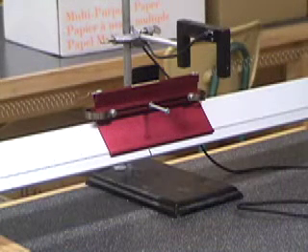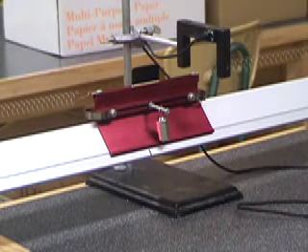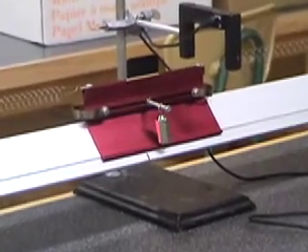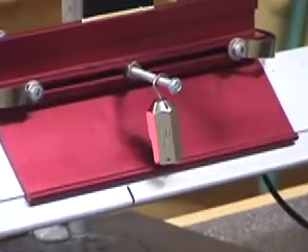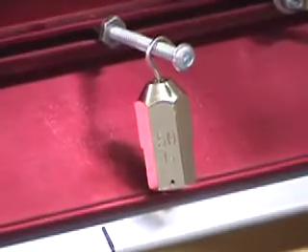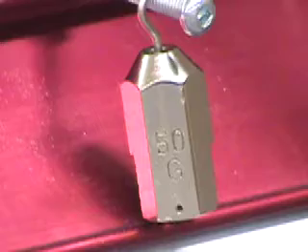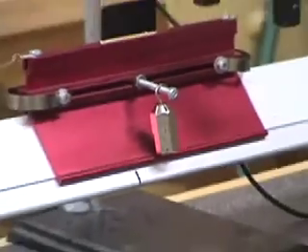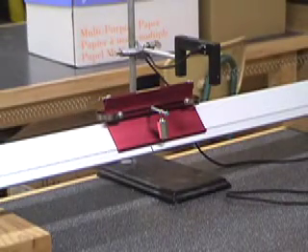Now for trial 2, we add a 50-gram mass to the glider. And we pull the glider back to the same reference mark and release it for the Lab Pro to measure its period.